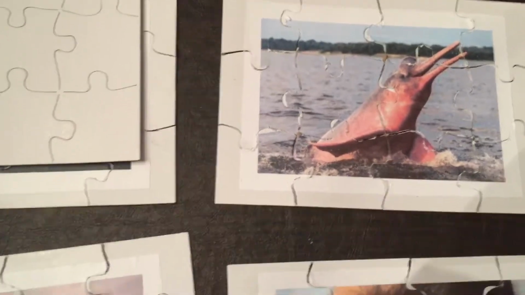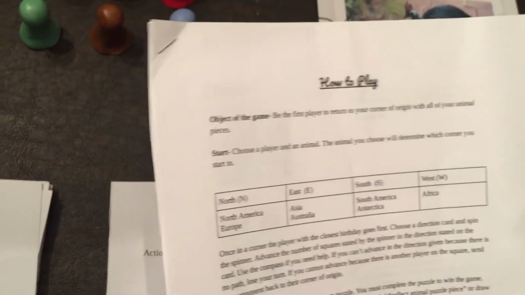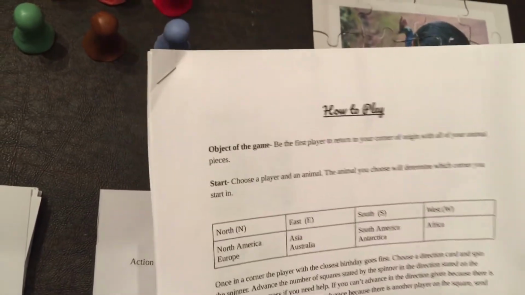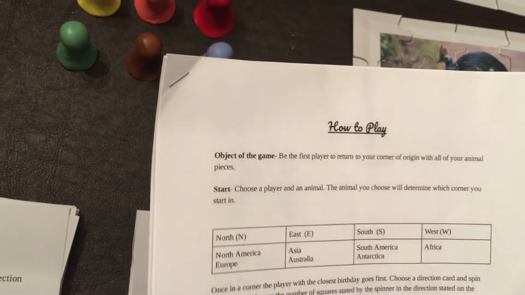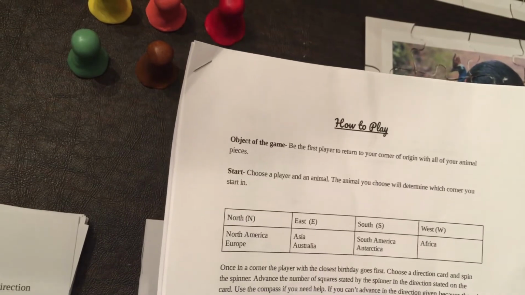For the north, the animals representing North America and Europe will start in that corner. For the east, Asia and Australia. For the south, South America and Antarctica. And the west is Africa. Once in a corner, the player with the closest birthday goes first. Choose a direction card.